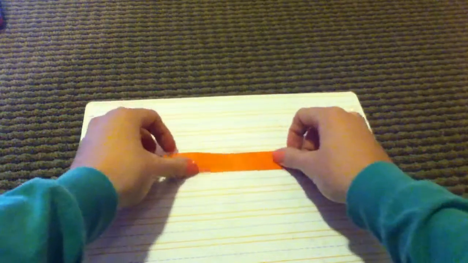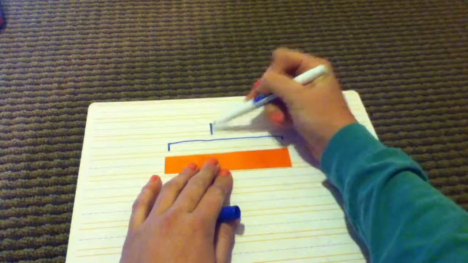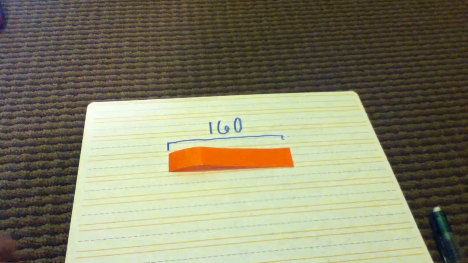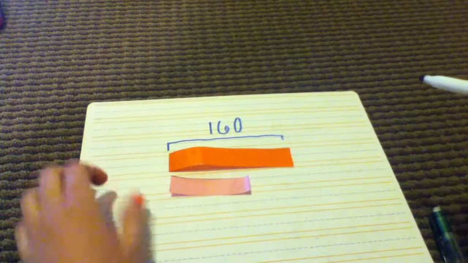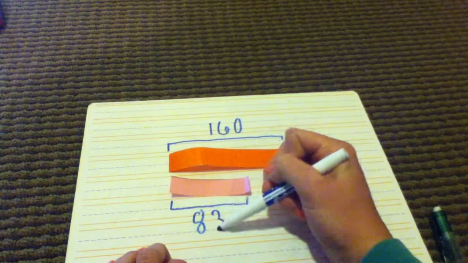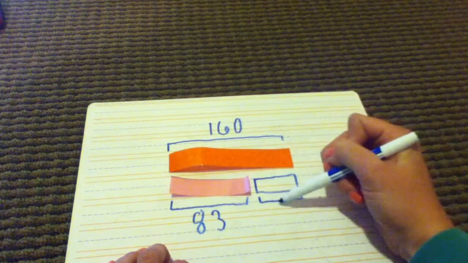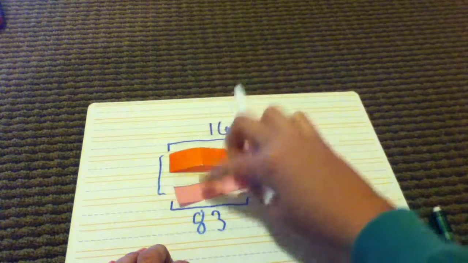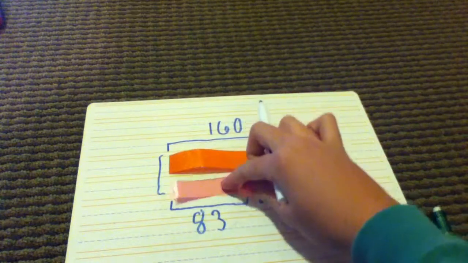This is going to represent our total number of marbles, which is 160. And then this pink strip is going to be part 1, which was William's marbles, and that is going to equal 83, since that's how many marbles the problem said William had. So what we're looking for is the rest of this right here, and this is our part 2, Sally's marbles, and you can see that right here, these are even, so that's what we're looking for. How many right here is going to make 160 marbles together?